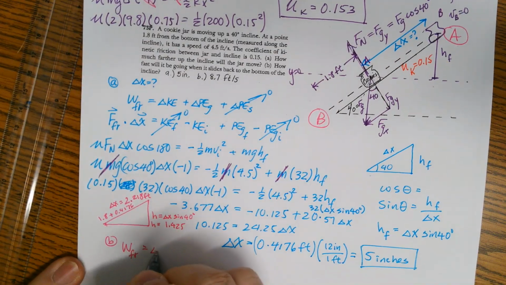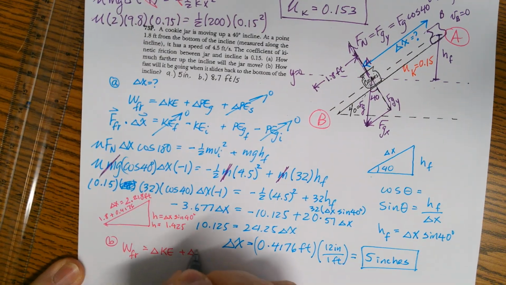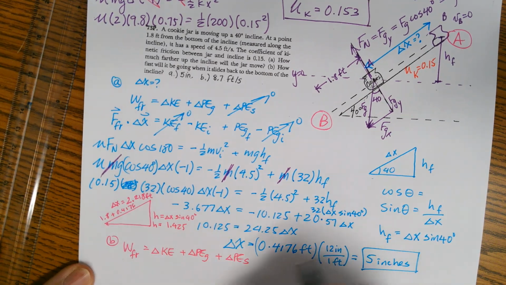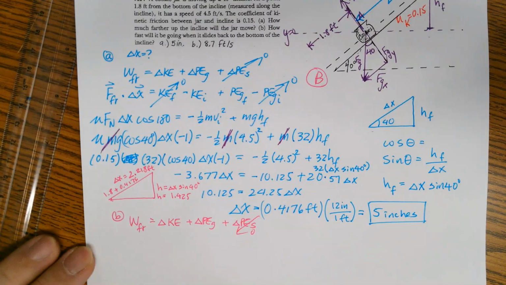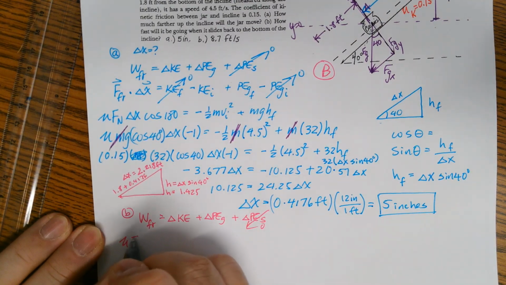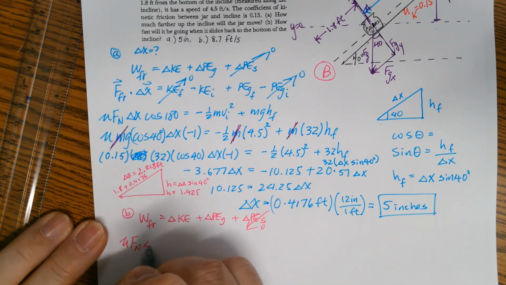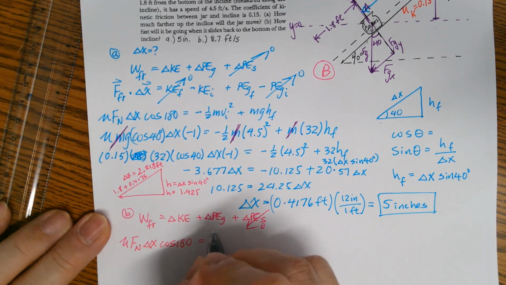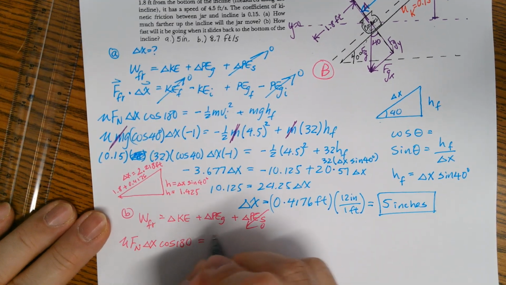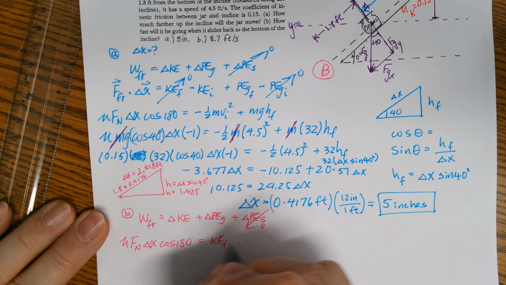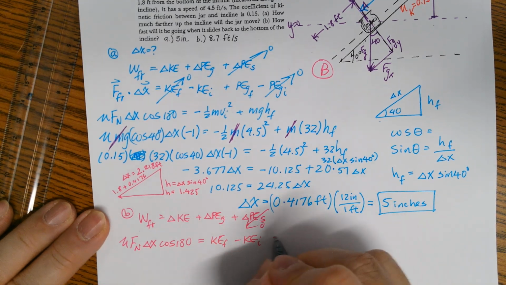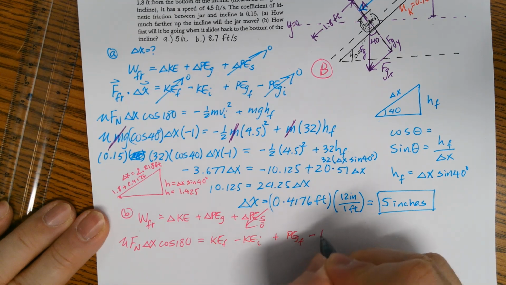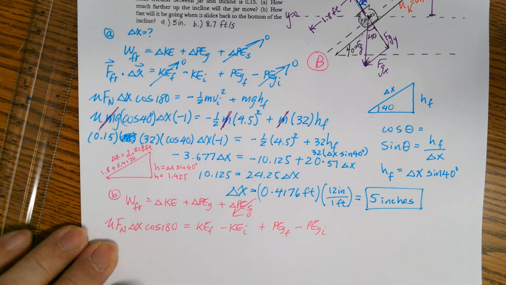So here, again, change in kinetic energy plus change in potential energy gravitation plus change in potential energy of spring. Again, spring we're not going to worry about. There's no spring here. So mu F normal delta x times cosine of 180 is equal to kinetic energy final minus the kinetic energy initial plus potential energy gravitation final minus potential energy gravitation initial.